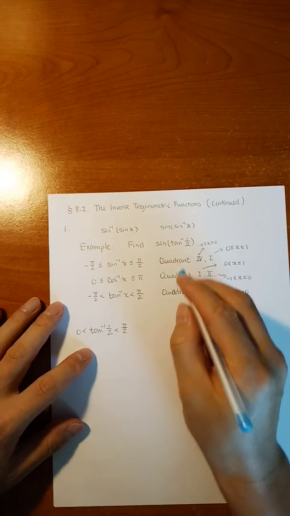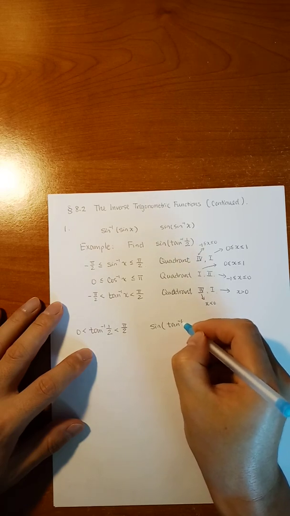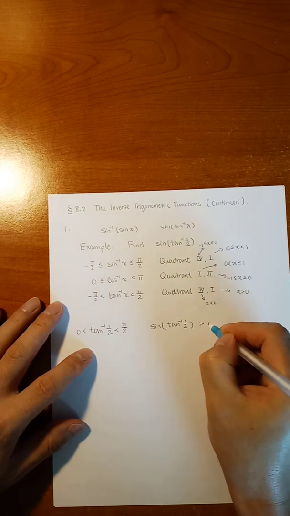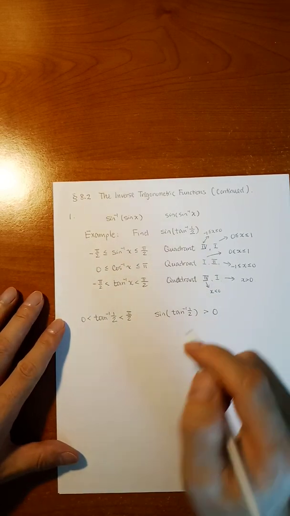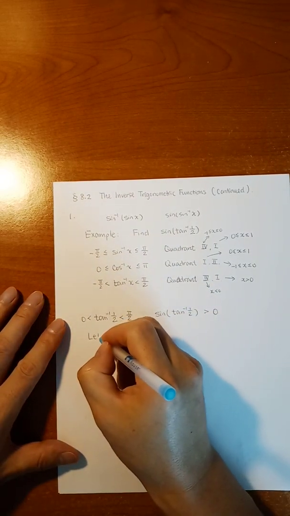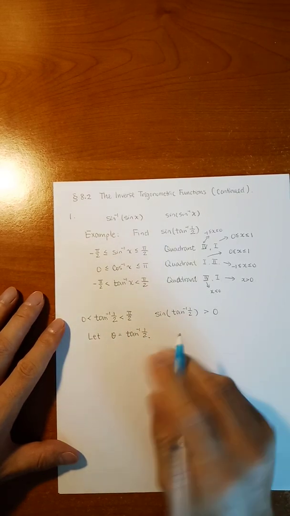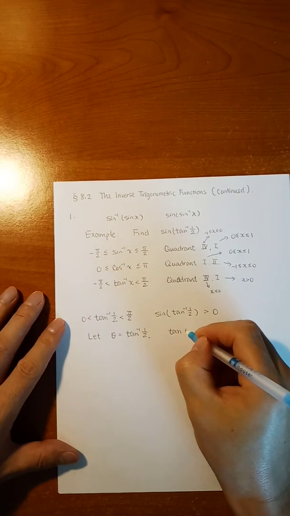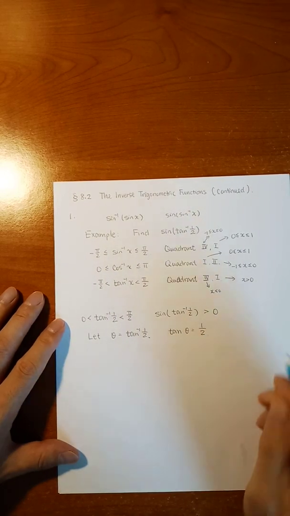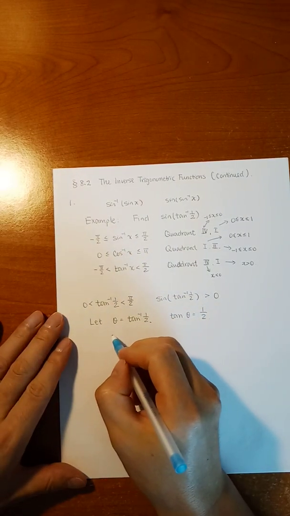And then sine of tangent inverse of 1/2. In the first quadrant, at least we know it's positive. Okay? Let theta be tangent inverse of 1/2. Then tangent theta is 1/2 by the definition. Okay? And then you draw the graph.